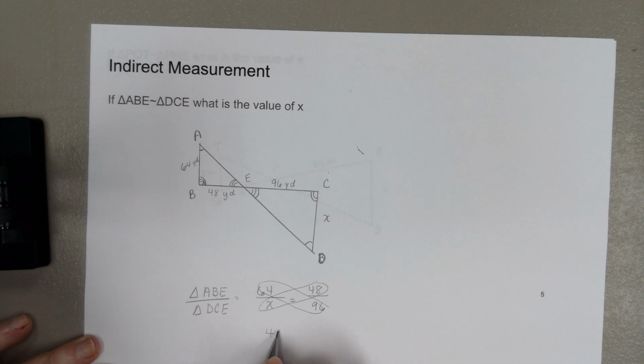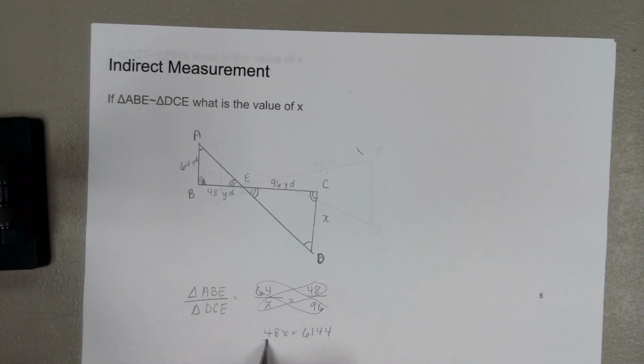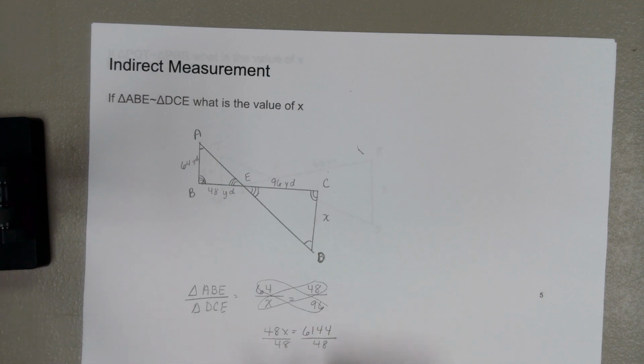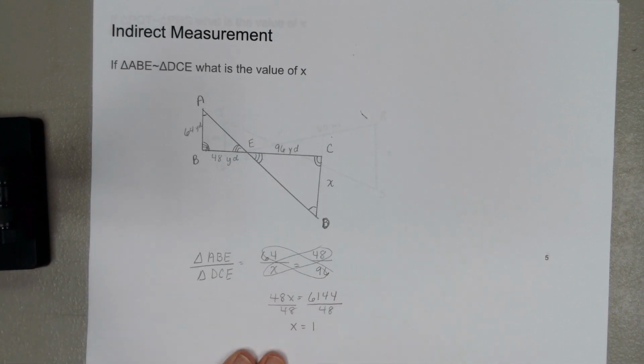So I have a 48x is equal to 6,144. So I'm going to divide both sides by the 48. And I'm going to get x is equal to 128. Obviously, you'll have to divide that out.